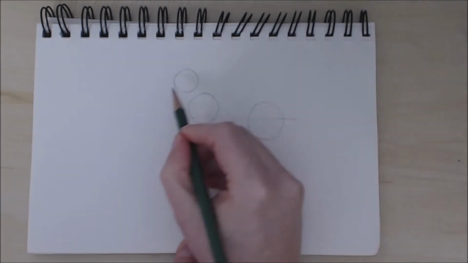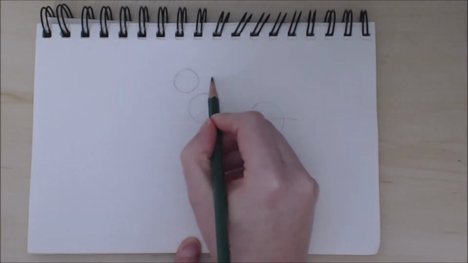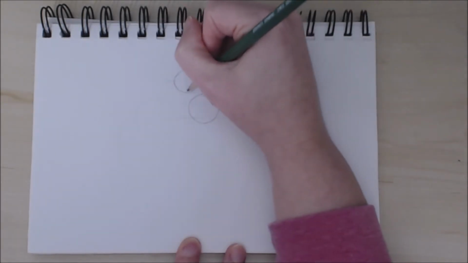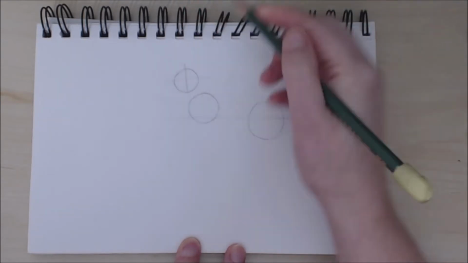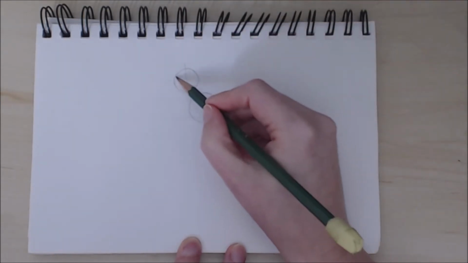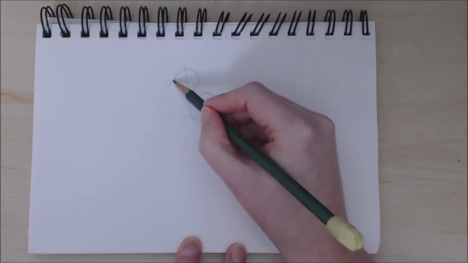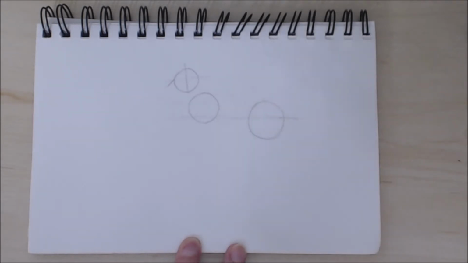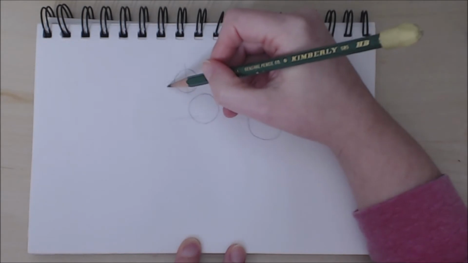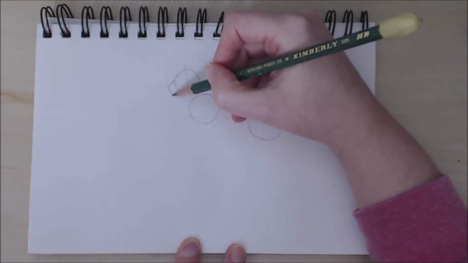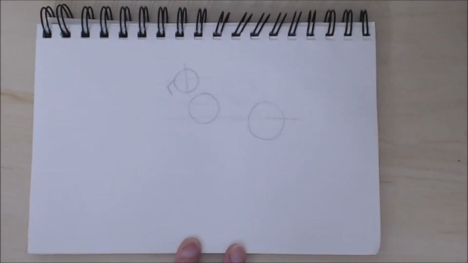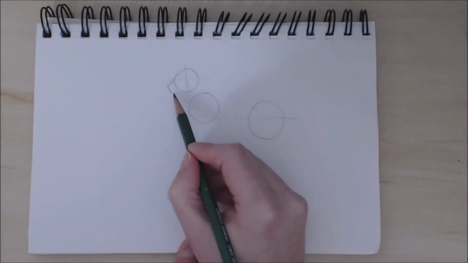And then you might want to make some lines to center this circle because we're going to add the little snout off the side. So I'm going to do a little diagonal line like that, and then another partially diagonal line down, and then meet it back over with our circle.